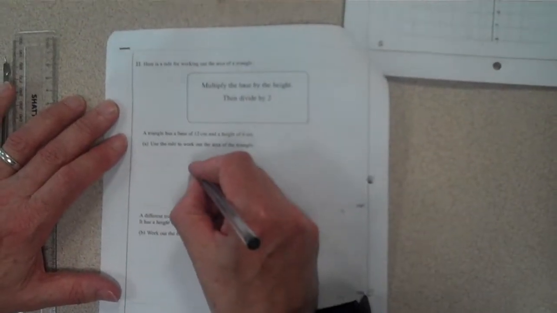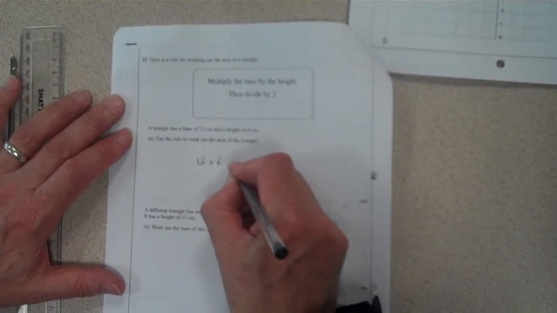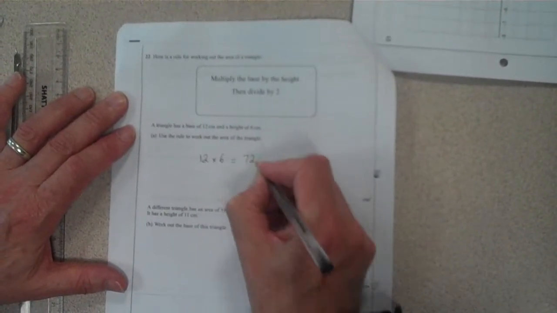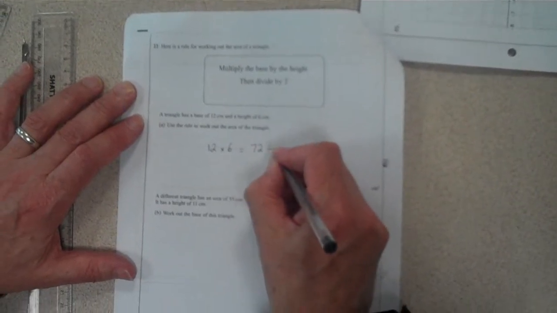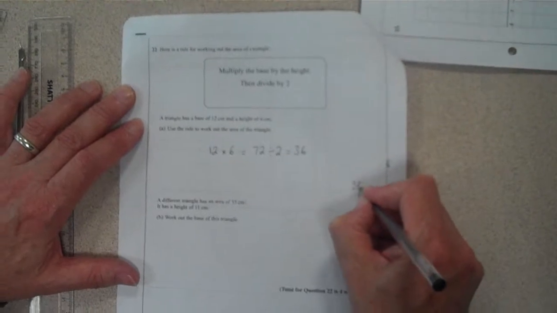So we're going to multiply the base, which is 12, by the height, which is 6, and that's going to give us 72, and then we're going to divide that by 2, which is going to give us an answer of 36, and that is an easy 2 marks for that particular question.